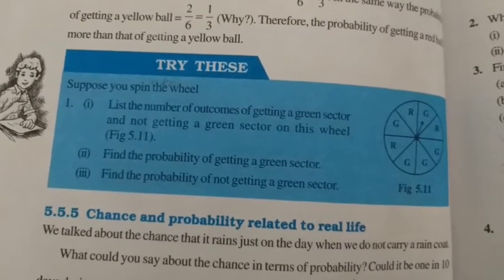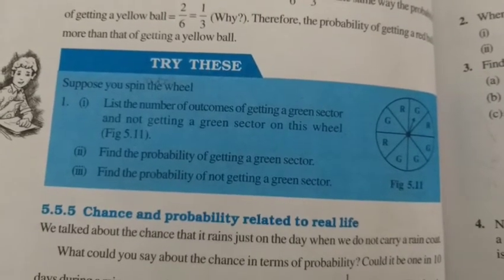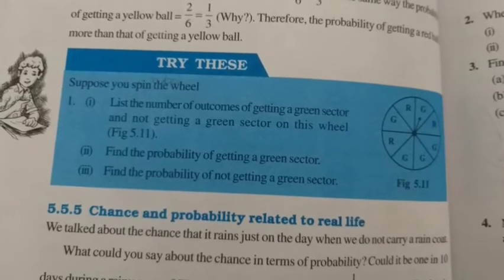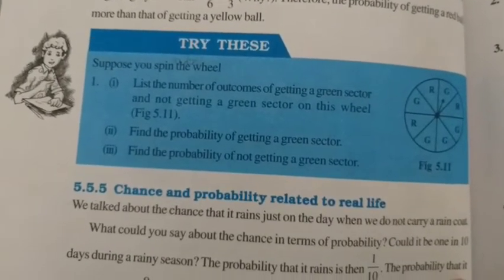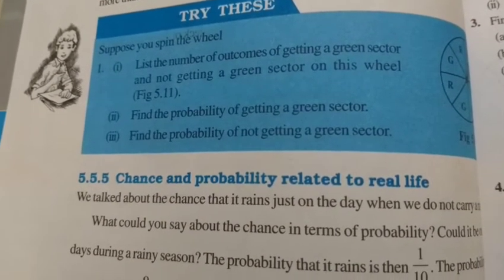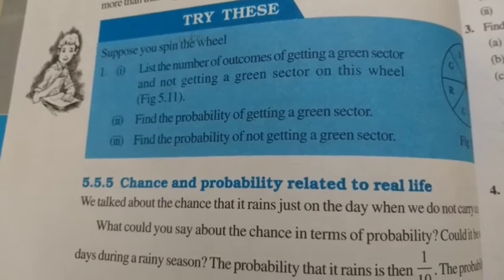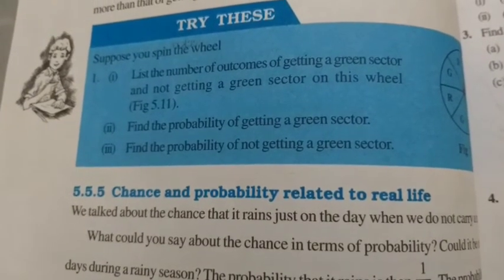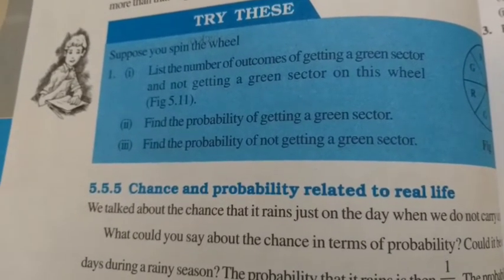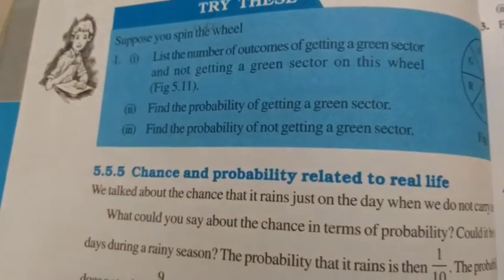Then question 2. Find the probability of getting a green sector. You have to write the probability. In question 1, they are asking only outcomes, but in question 2, you have to write the probability. First write the outcomes, then it is easy to write the probability. Find the probability of getting a green sector. Then find the probability of not getting a green sector. What outcomes I have written in question 1, those only you have to use for 2 and 3, because we want only probability in 2 and 3.